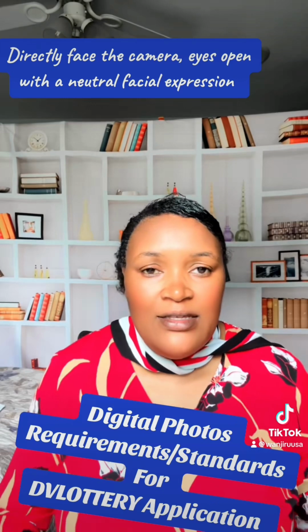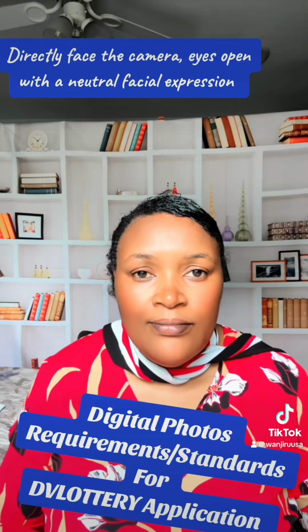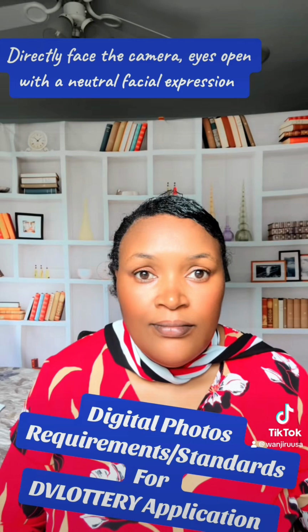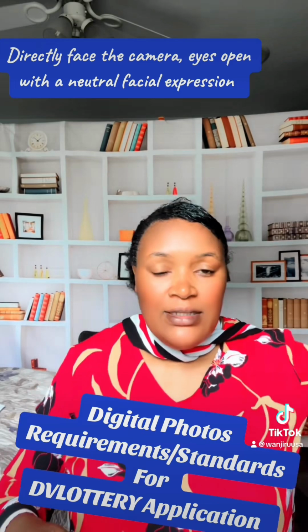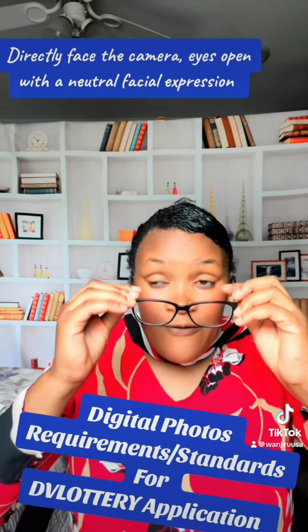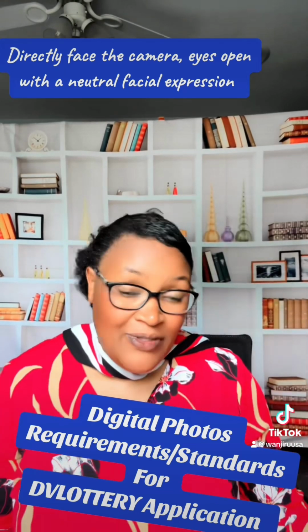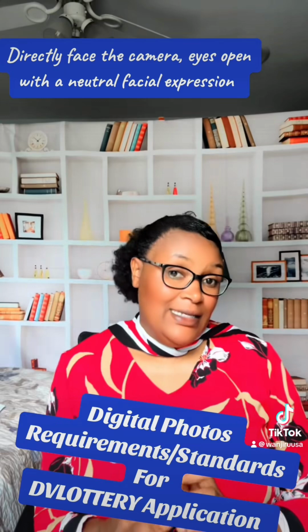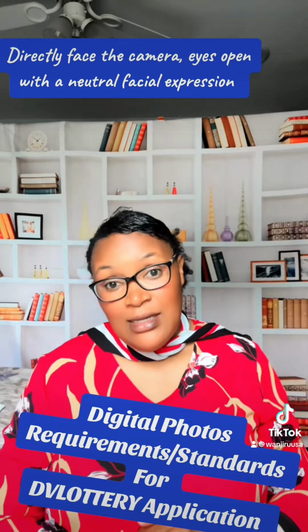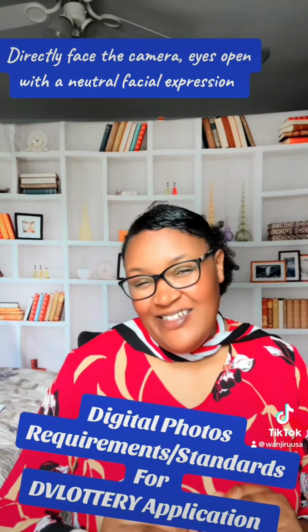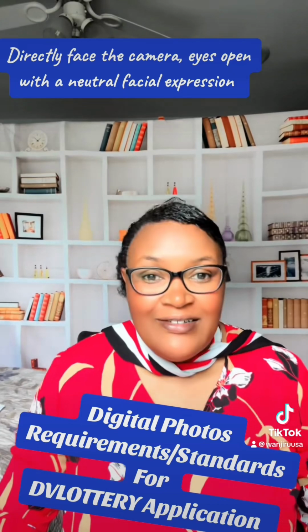Maybe something like this. Eyes wide open, neutral facial expression, not expressions like you're posing or showing your cuteness. No, you should avoid all those kinds of facial expressions.